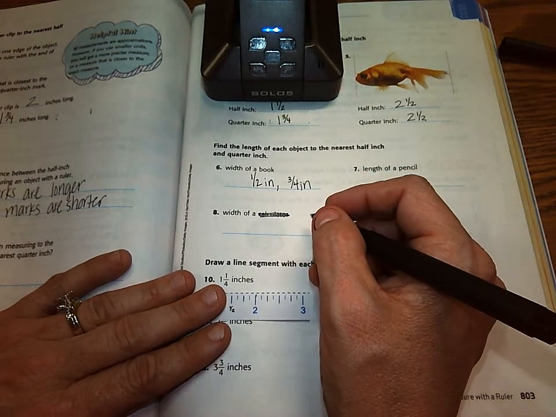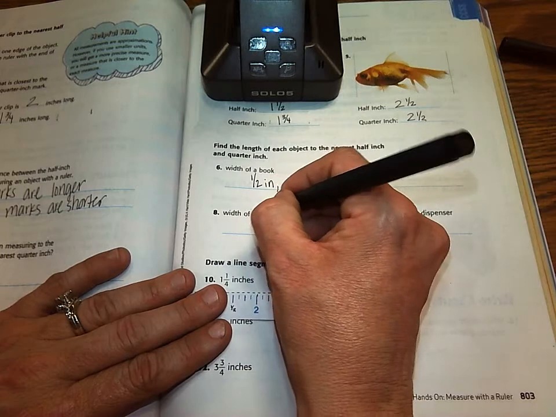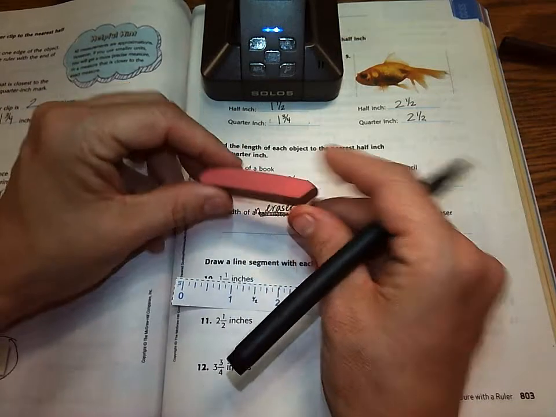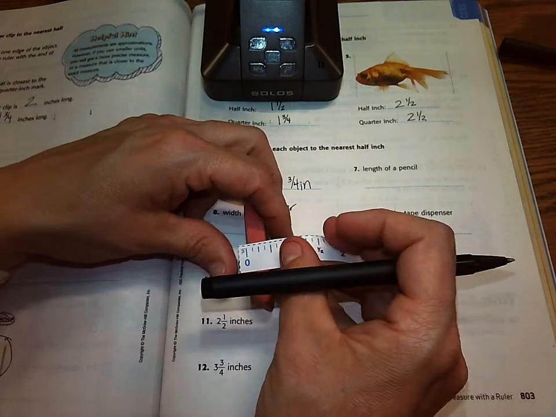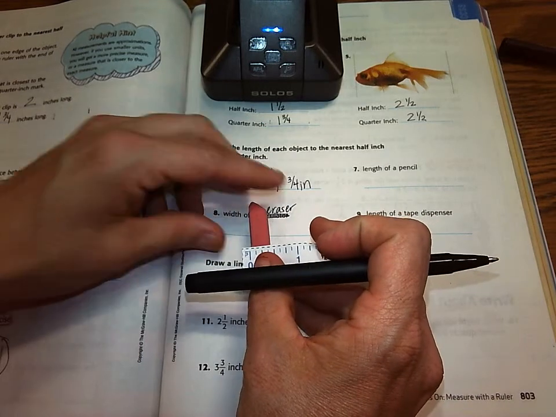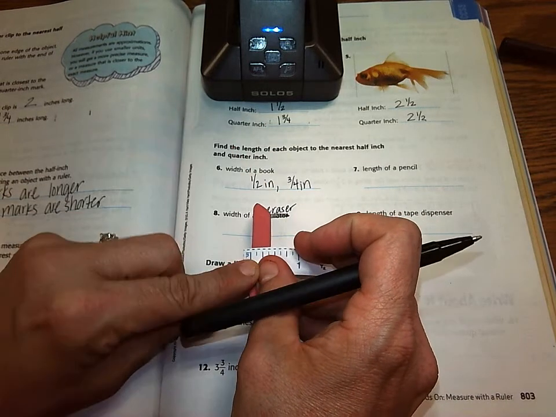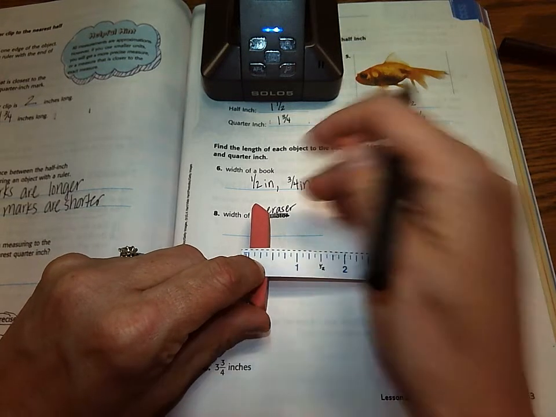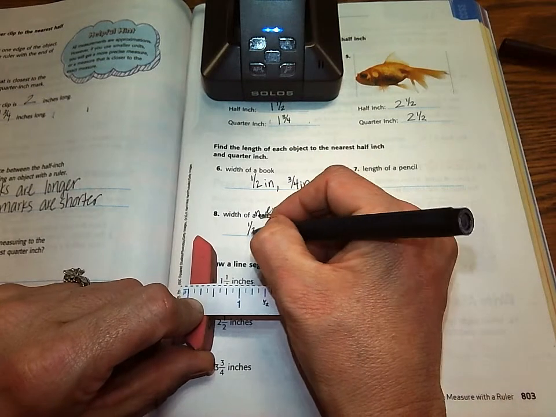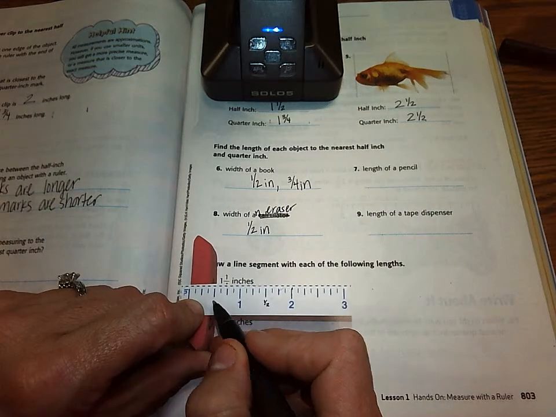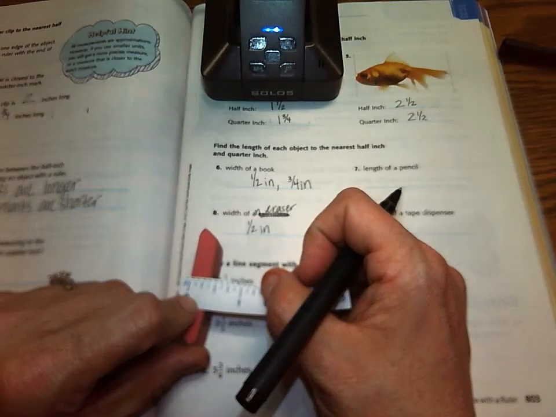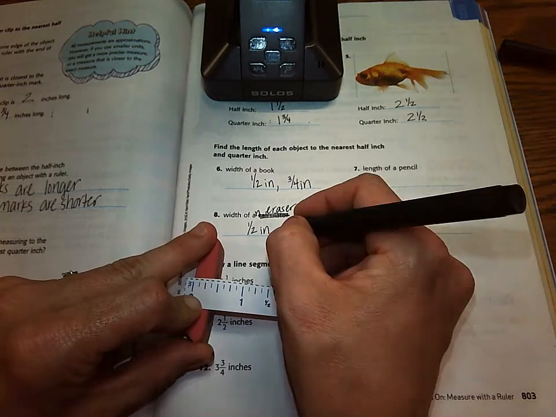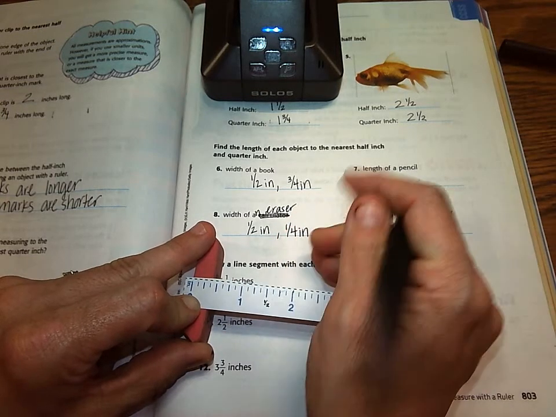Let's do the width of an eraser. Okay, so here's an eraser, and I'm going to measure the width of it. So I line up one edge on the 0, and then I measure across, and it's almost 1/2 inch. There's that 1/2 inch mark. But if we're measuring it accurately to the 1/4 inch, I would say it's 1/4 inch.